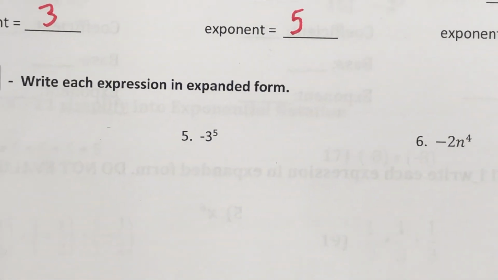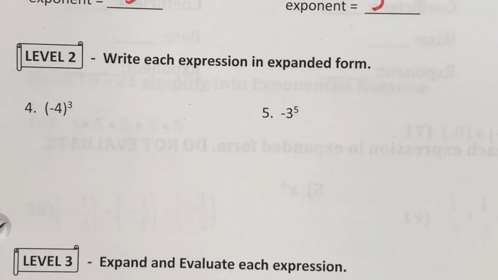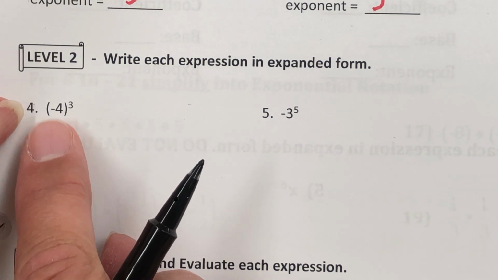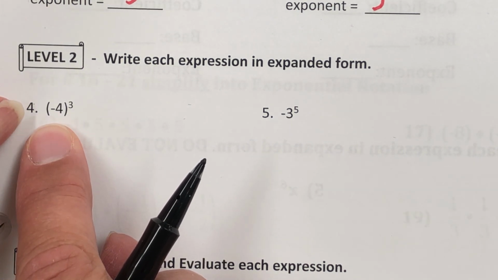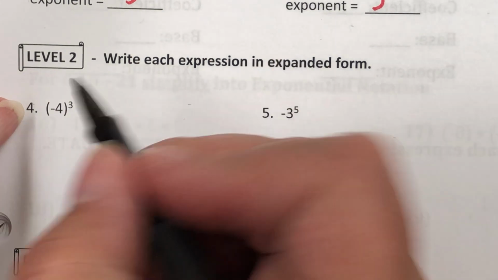Level 2, a little bit more difficult, requires a little bit more thinking. It says write each in expanded form. That means I want to see all the factors. The base here is -4 because it has the parentheses. So I'm going to use the base -4 as a factor 3 times.